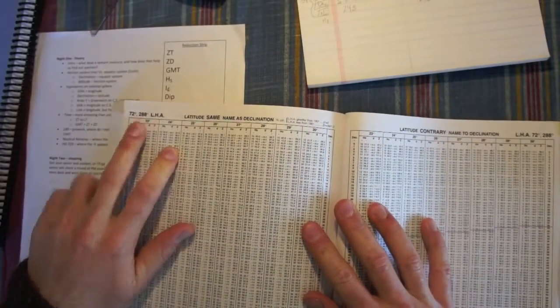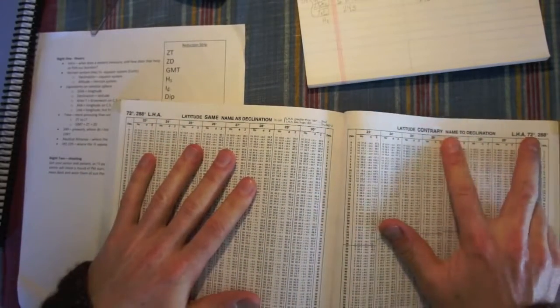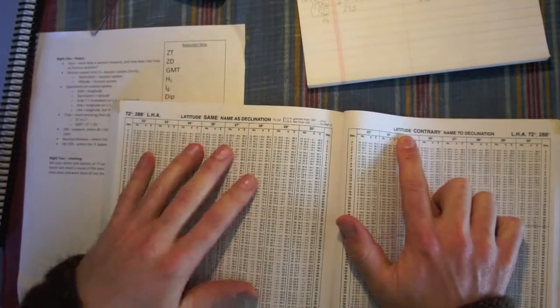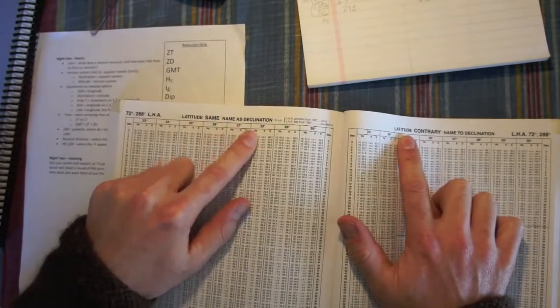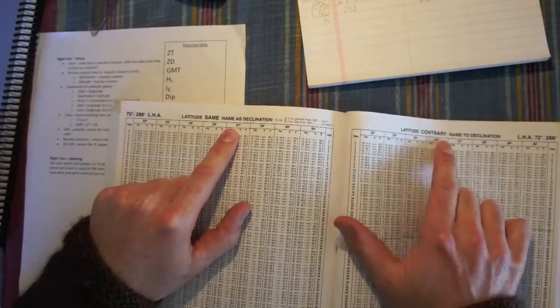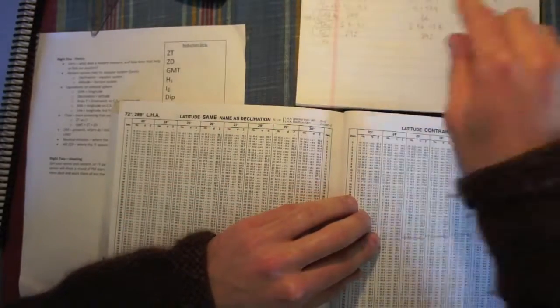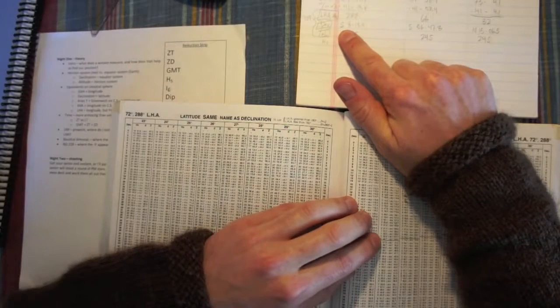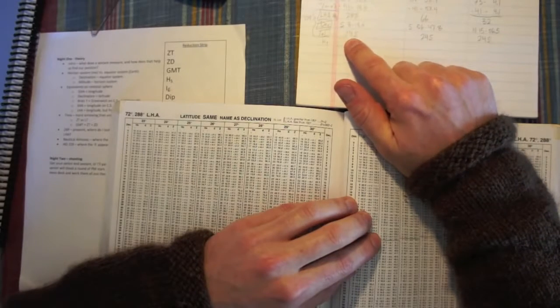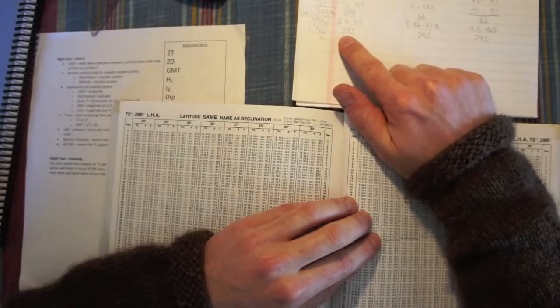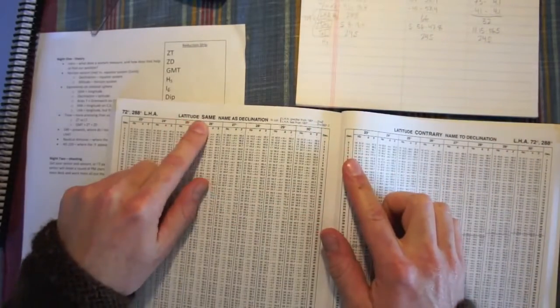Okay, so here I've got an LHA of 288 over here and an LHA of 288 over here. On this one, it says latitude is the same as the declination, and here it says latitude is contrary to declination. Right here, my declination is 8, and it's south, and my assumed latitude is also south. So latitude is the same as the declination. I'm over here on this side.